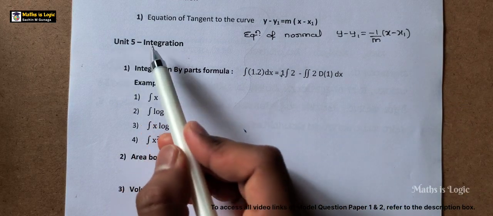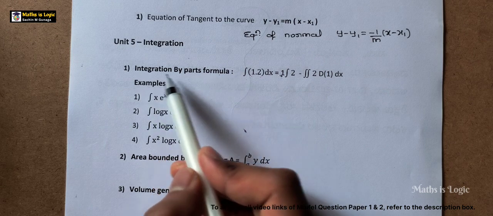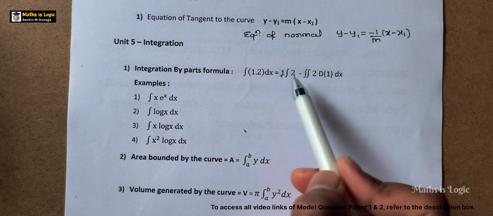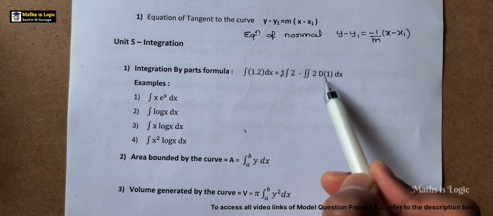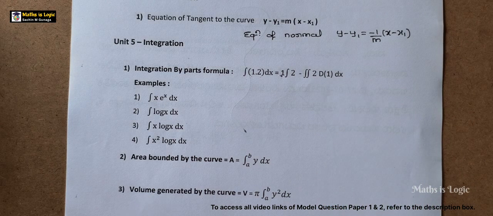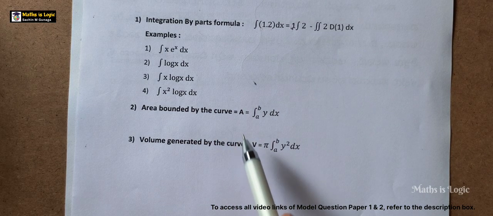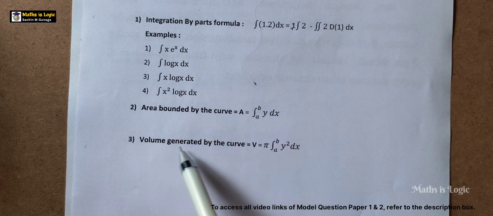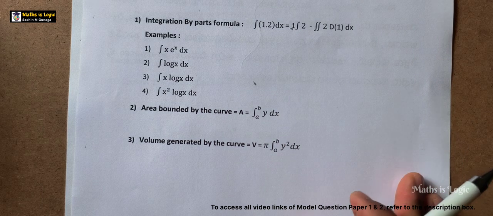After that, from unit number 5, that is integration, this one will be the sure question, integration by parts. Write the formula: integration of first function into second function is first function into integration of second minus double integration of second function into differentiation of first function. And last, area bounded by the curve and volume generated by the curve. A is equal to integration from a to b y into dx, and volume generated by the curve V is equal to pi integration from a to b y square into dx.